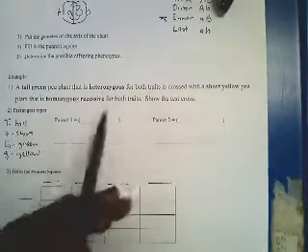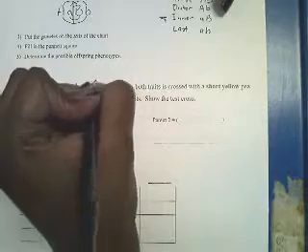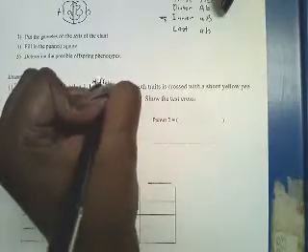A tall green plant that is heterozygous for both traits. So it's heterozygous for tall and heterozygous for green. Heterozygous means different, which means we'll have different alleles for tall and different alleles for green. That means big T, little t, big G, little g. That's what you should get for parent 1.